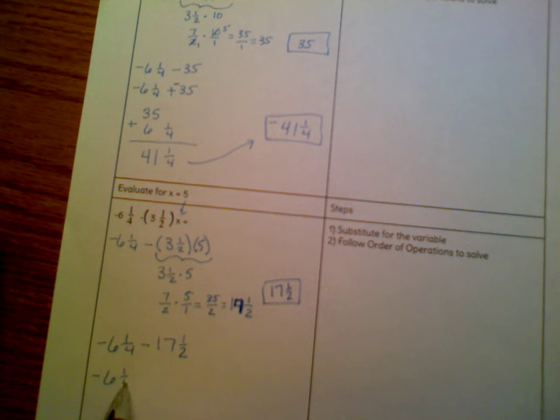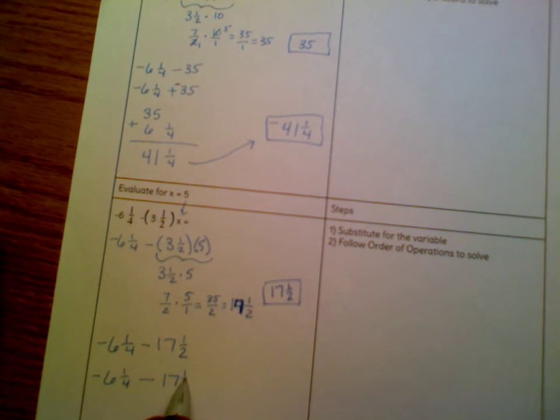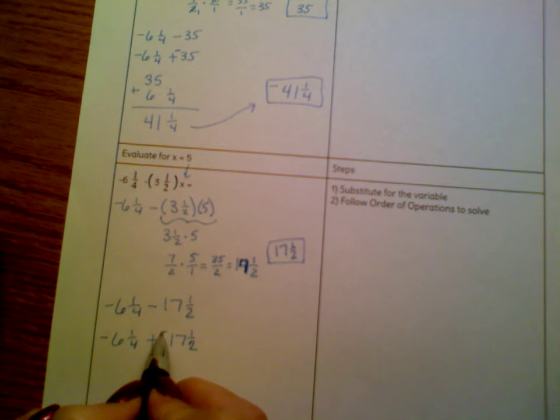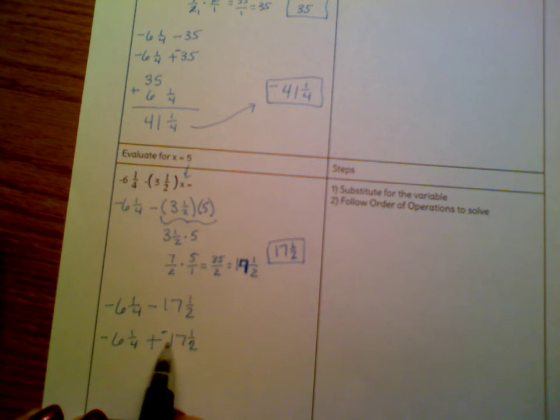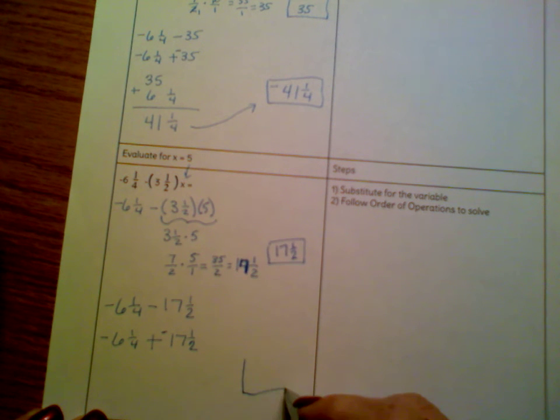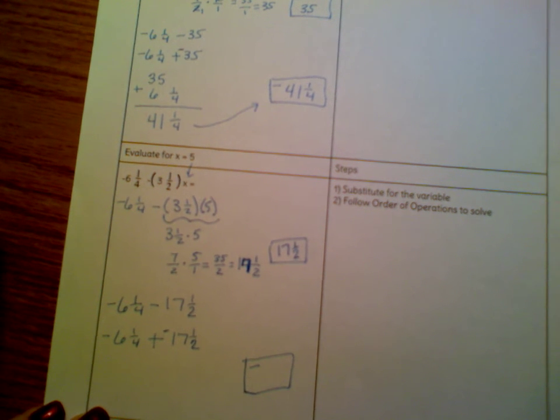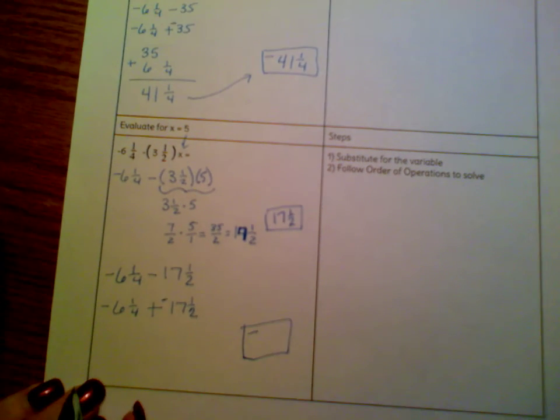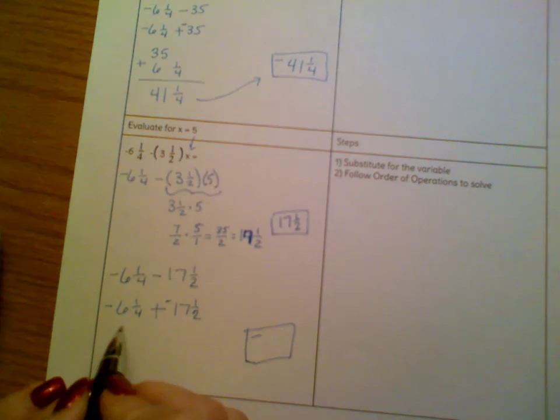Now I know that whenever I have a subtraction problem, I can turn it into an equivalent addition problem by adding the inverse. So now I have a negative plus a negative. So I know that a negative plus a negative, I take the sign of the greater absolute value. I know that when my signs are the same, I find the sum. So I again like to just put the bigger number on the top.